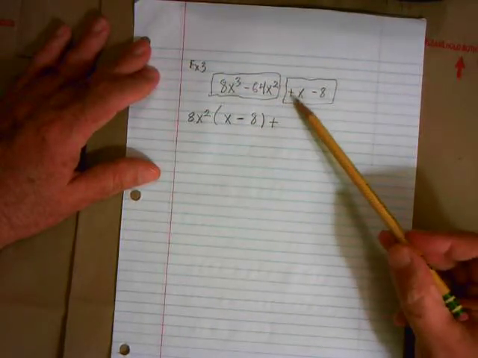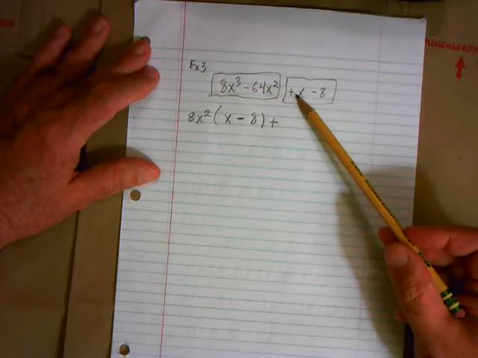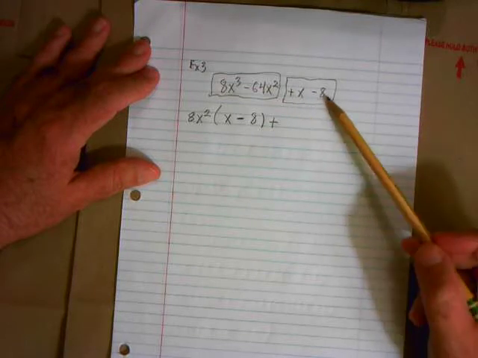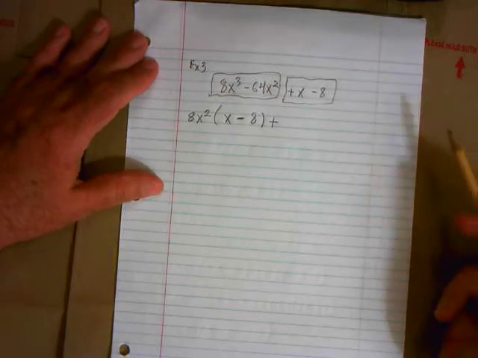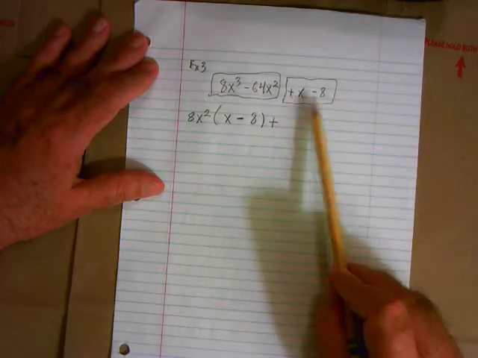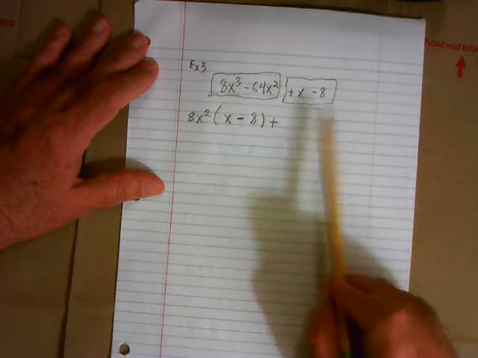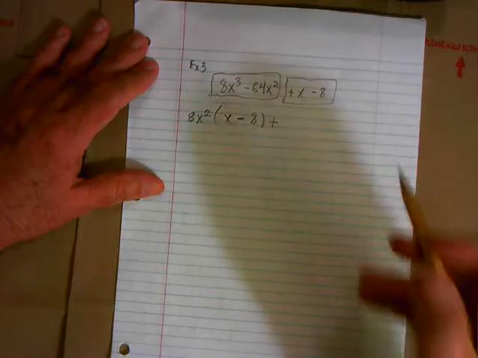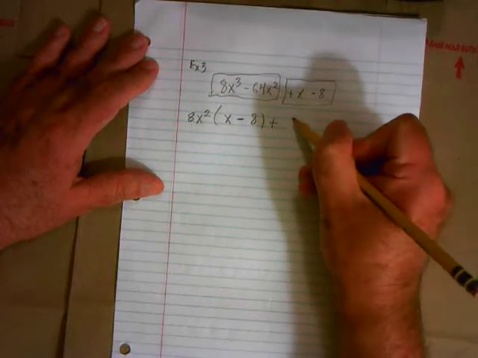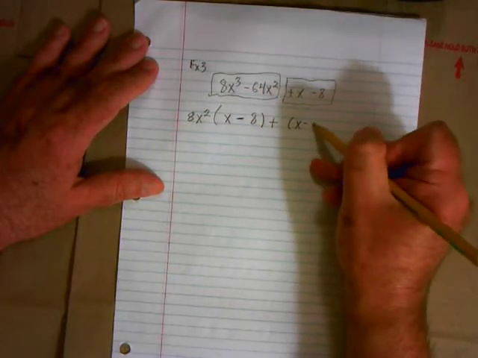And now when we look at our back term, we notice, well, there's no numbers common to both, except for 1, of course, and that really doesn't help us with the greatest common factor. There's no numbers to factor out. There's no common numbers. And there's no variables in both. You say, well, I guess we'll just copy down x minus 8.